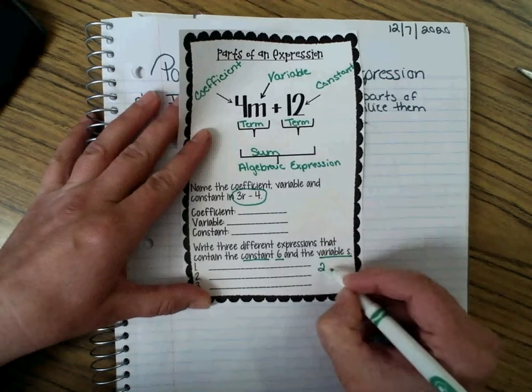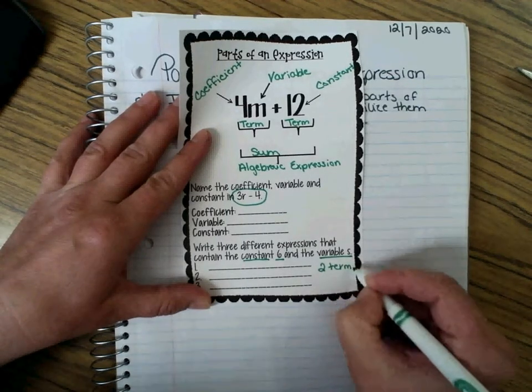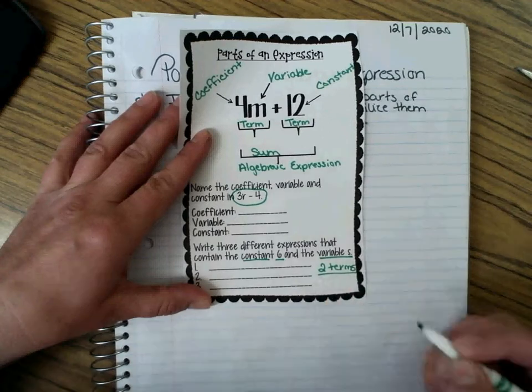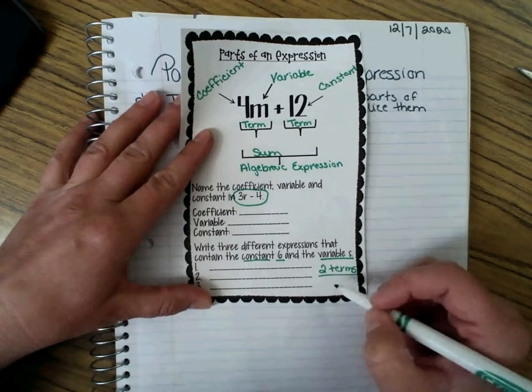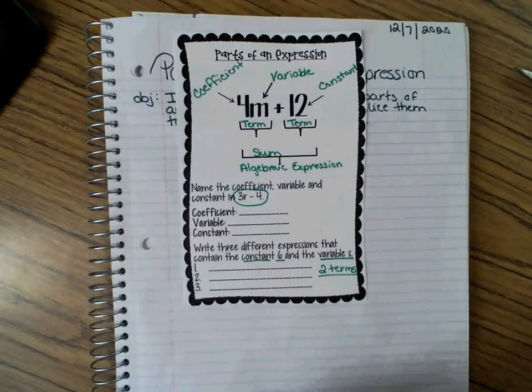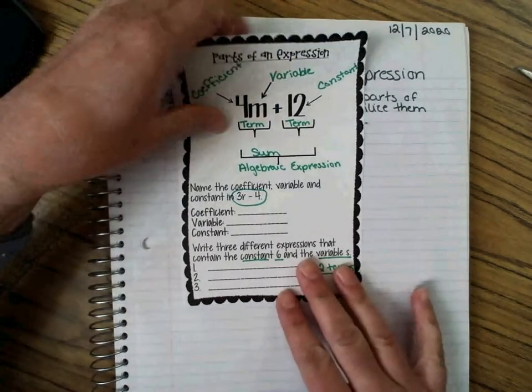Now I'm going to add a little something to that. They have to have at least 2 terms. Okay? They have to have at least 2 terms, and remember, terms are separated by an addition symbol or a subtraction symbol. Okay? So those are the parts of an expression. Those are the things that we need to be talking about.